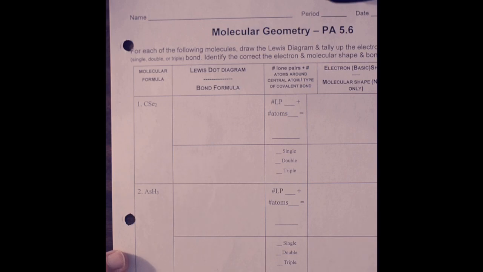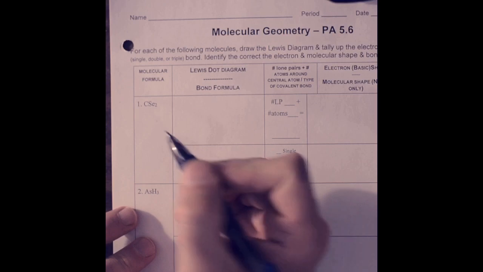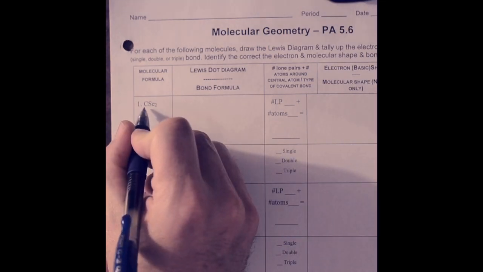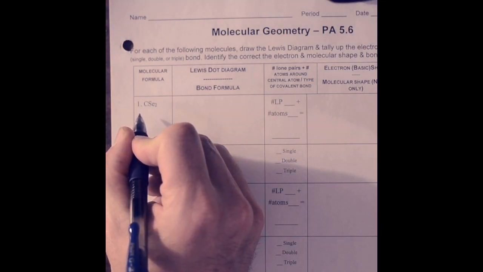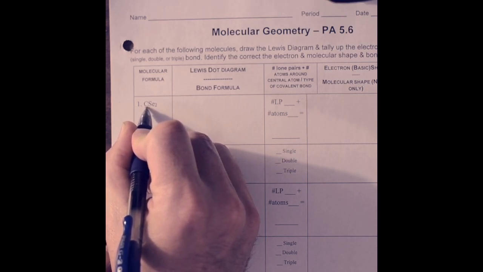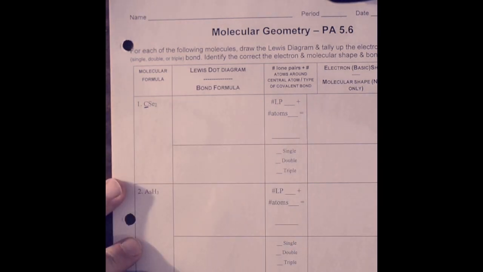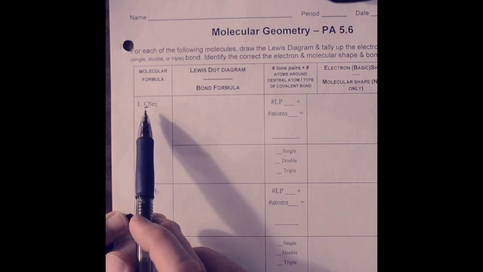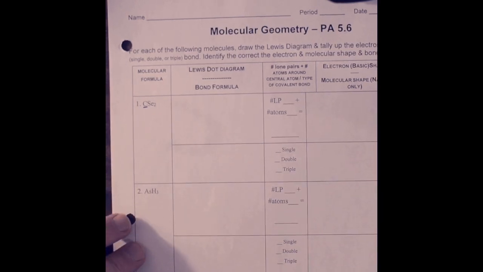In order to draw a molecule's dot diagram, first thing you have to do is determine which one is your central atom. The central atom is always going to be the capital letter, or obviously the element that is all by itself. So in this case, our carbon is our central atom. Now, if you have carbon in a molecule, it is almost always going to be the central atom. But also just the one that's all by itself is also going to be the central atom.